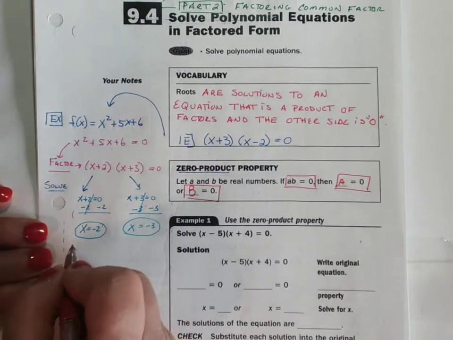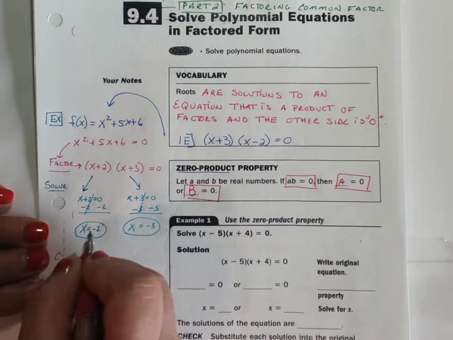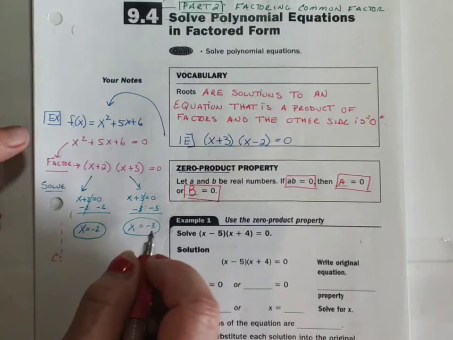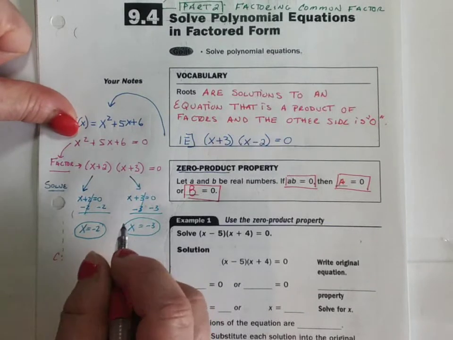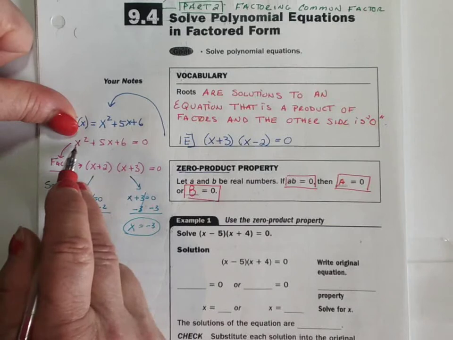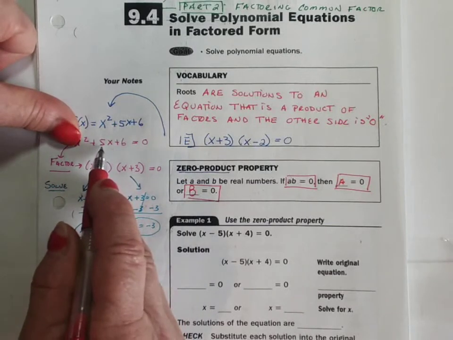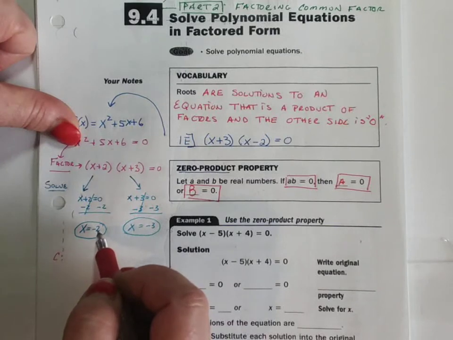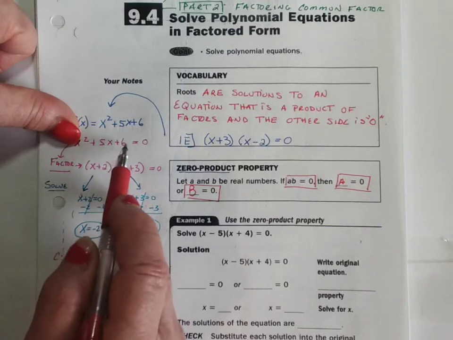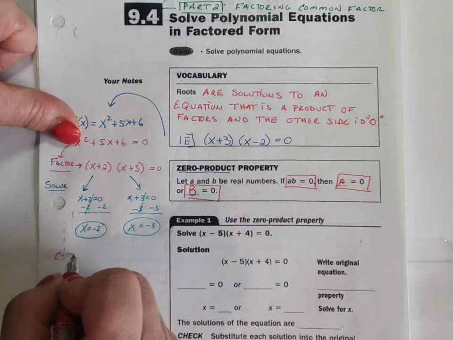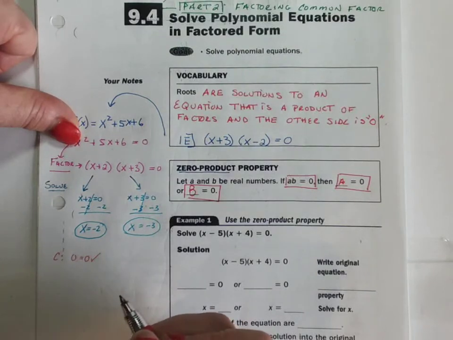And just so that you believe me this works, we're going to check the negative 2 and negative 3 in the original equation. All right, so negative 2 squared is 4. 5 times negative 2 is negative 10. So 4, negative 10, and 6 equals 0. So 0 equals 0. It checks.